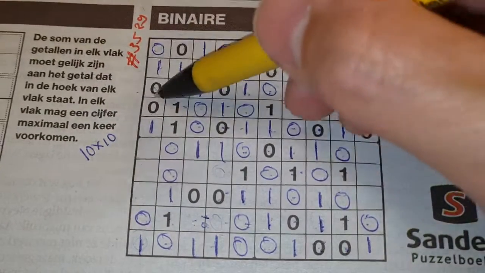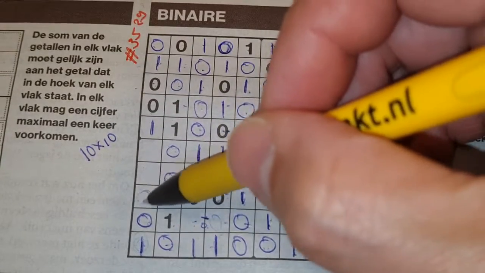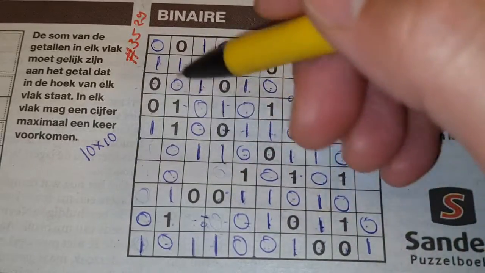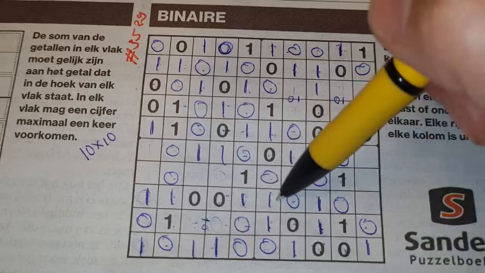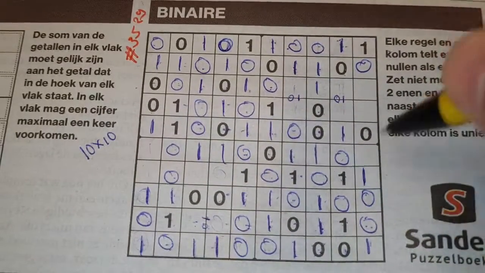Here we have 1, 2, 3, 4 O's. If I place number 5 here, then we have 3 1s in a row in this column. Not allowed by one of the rules. So this cannot be an O. This should be a 1. 1, 2, 3, 4, 5 1s. So the rest are O's. Double O here, 1 there, 1.